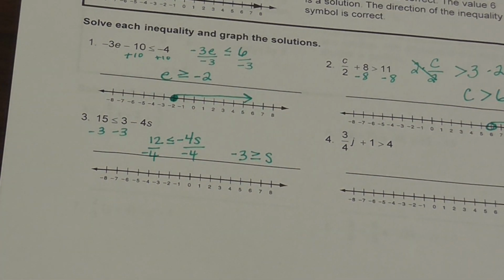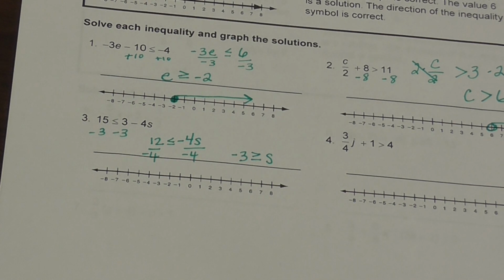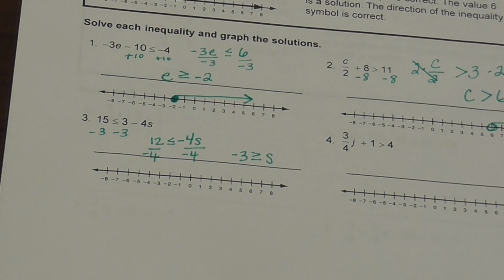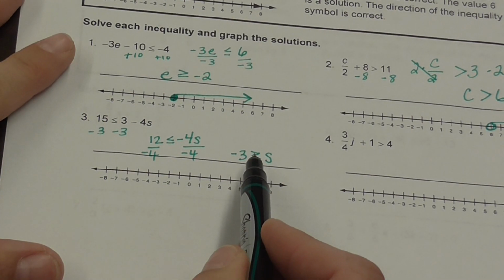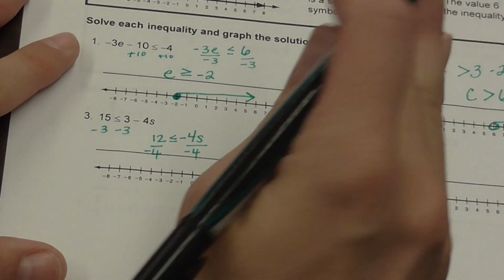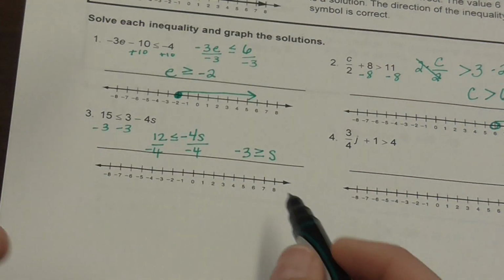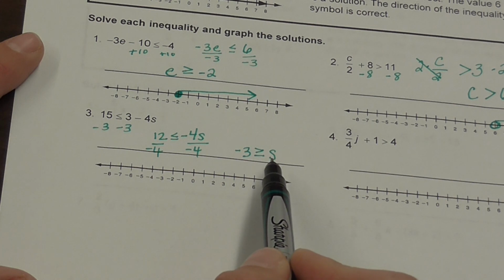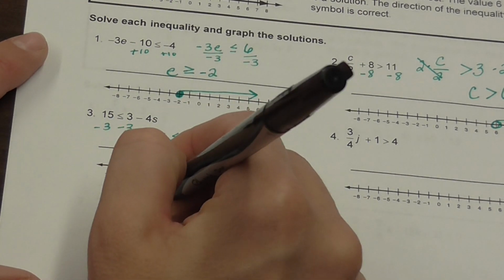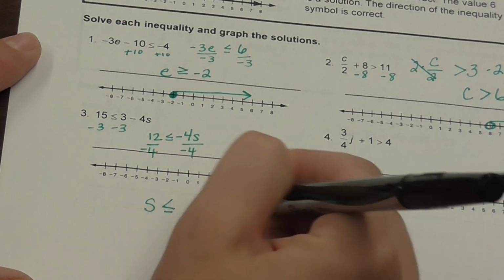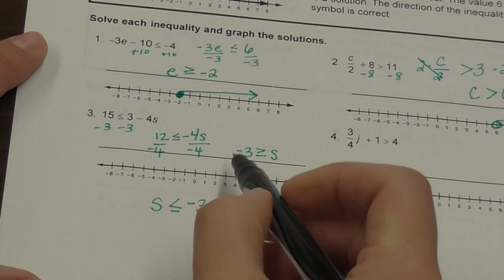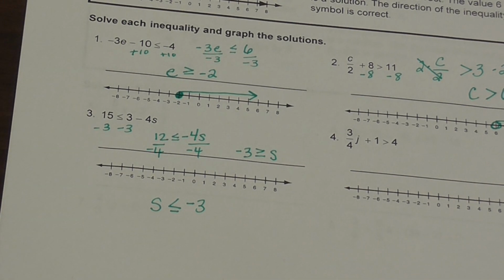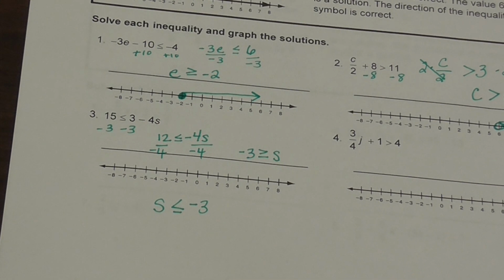Now in order to graph these, I really prefer my letter to be on the left side. The reason I want this is because that will tell me which way to make my arrow go. So I'm going to literally flip the whole thing over. When I do that, the sign goes back. The small point has to always be pointing at S. So I'm going to say S is less than or equal to -3. So either -3 is greater than or equal to S or S is less than or equal to -3. Those two sentences mean the exact same thing, so I can rewrite it that way.